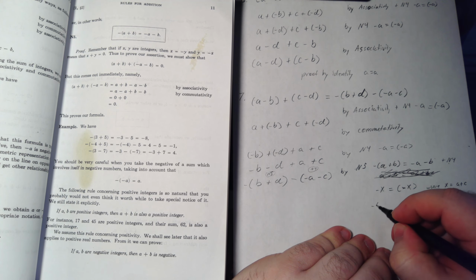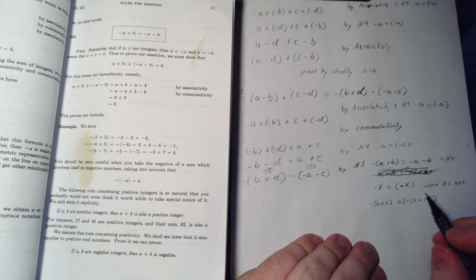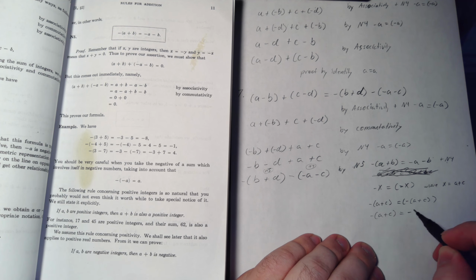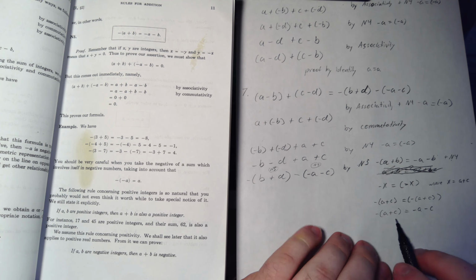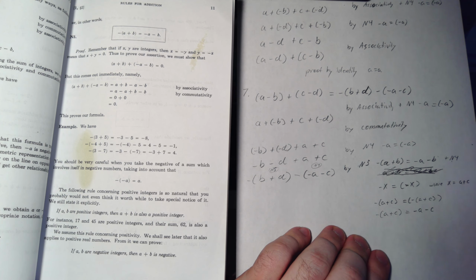So then what we can have is a plus c is equal to parentheses minus (a plus c). Then we could distribute that in. Minus a minus c. Okay, and then I believe we could bring this minus over, where, oh, okay, I think I get it.